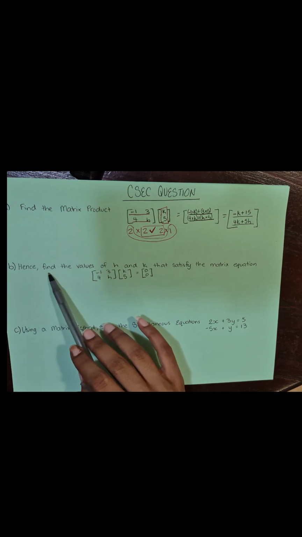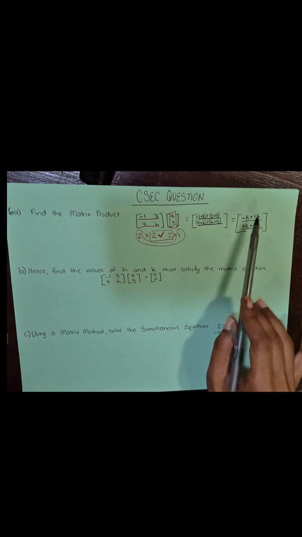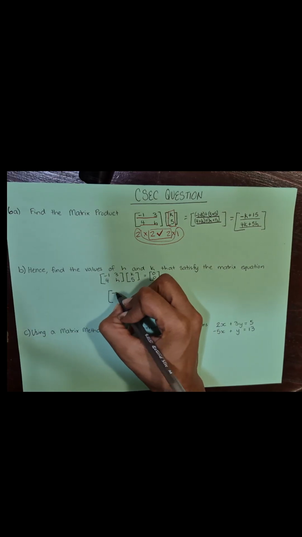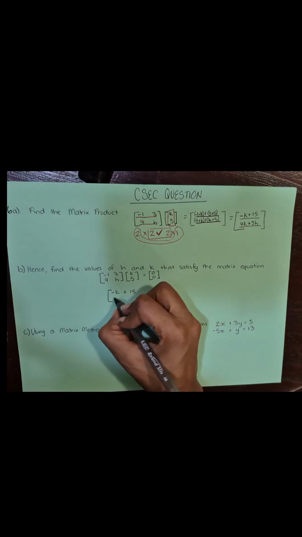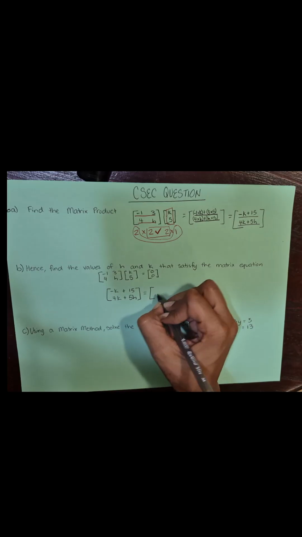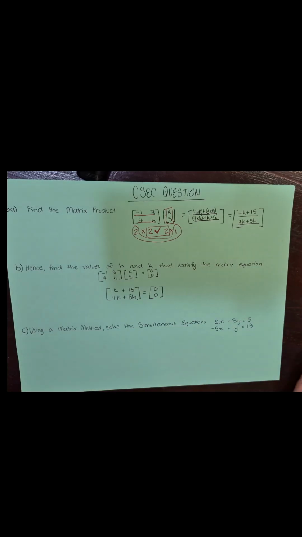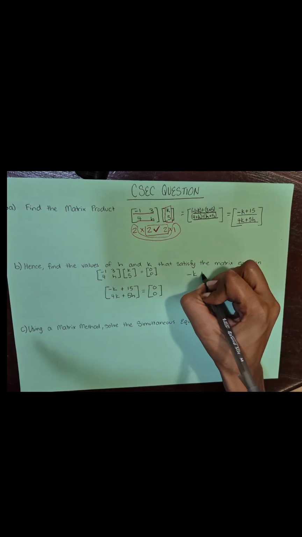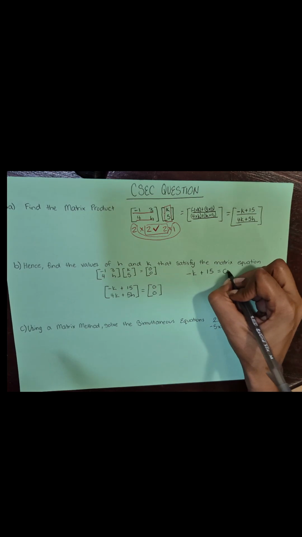Now, hence, find the values of H and K that satisfy the matrix equation. This matrix equation says this times this equals 0, 0. And we already found this times this right here, so we can replace this with one matrix. This times this is -K plus 15, 4K plus 5H. And it says it's equal to 0, 0. So that means when you do this, you should get 0. So -K plus 15 should equal 0.